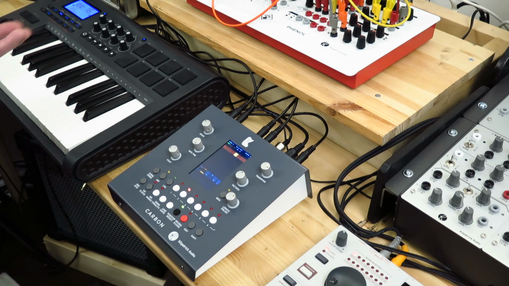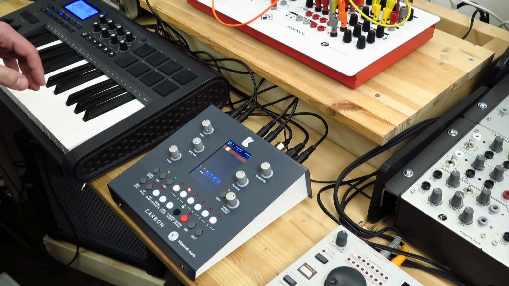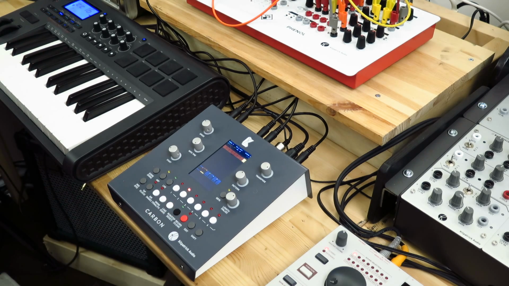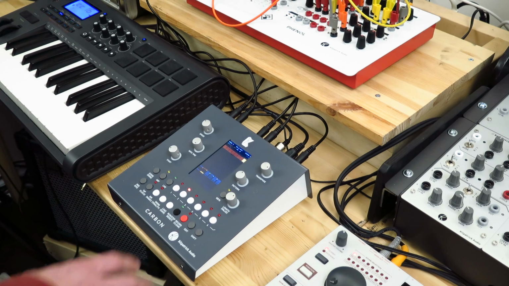Now I can actually transpose this sequence while it's playing by using the keyboard. So that's a really fast way to put in a sequence and it'll play back with perfect timing and everything.